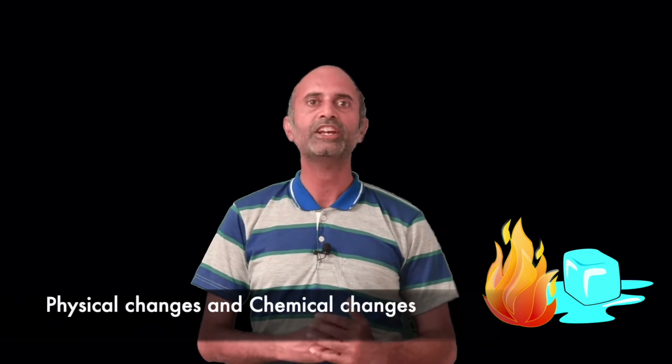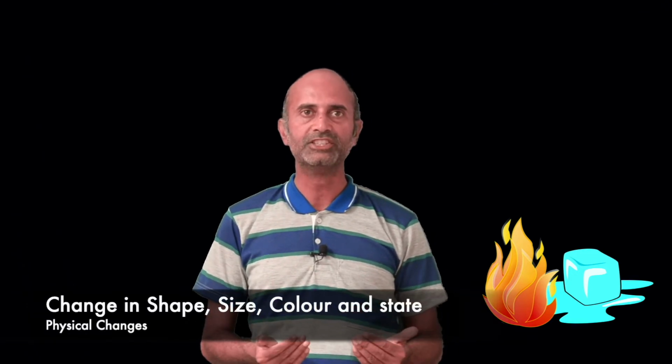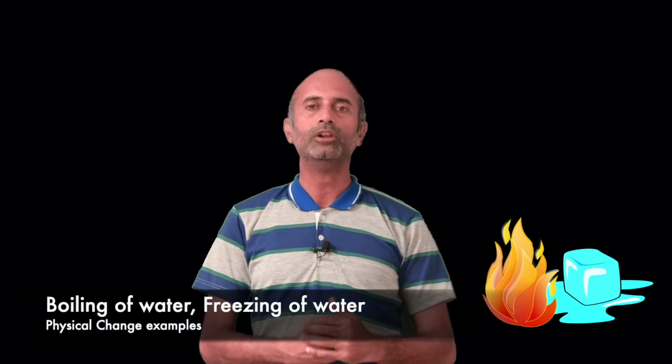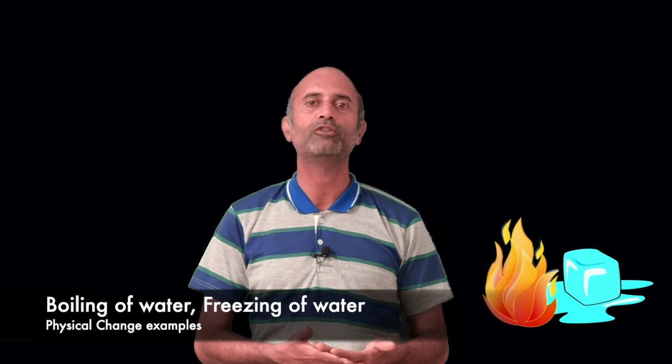So, a change in which a substance undergoes a change in shape, size, color and state is called a physical change. Generally, a physical change is reversible and no new substances are formed in a physical change. For example, boiling of water, freezing of water, etc.